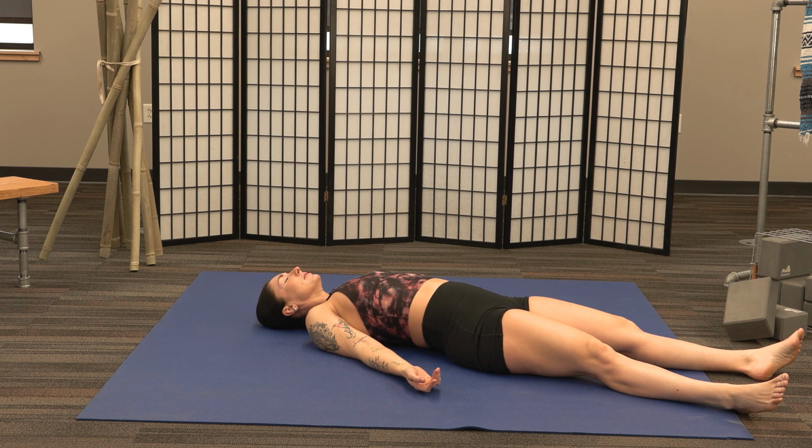Take a big breath in. Exhale, let it all go. And just start to connect to your natural breath. Allowing your head to be heavy, your shoulders, your arms, your back, your hips, your legs, your heels.